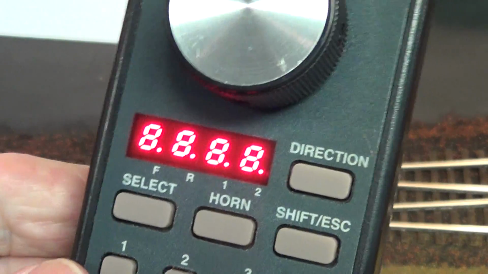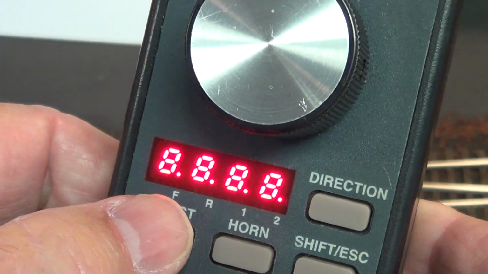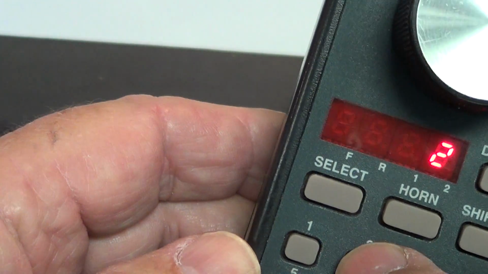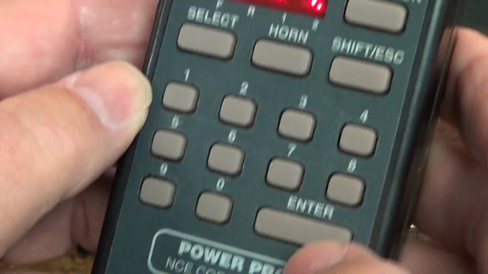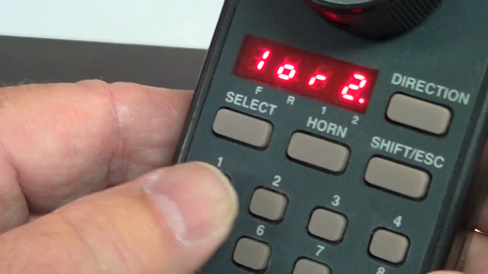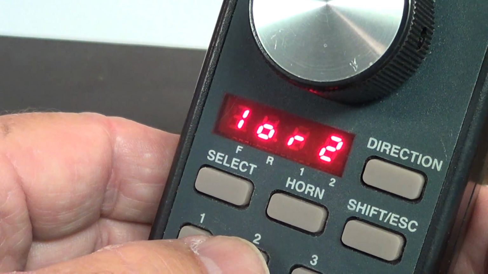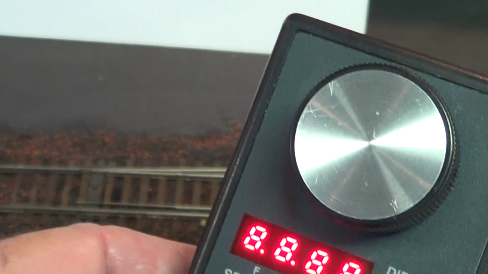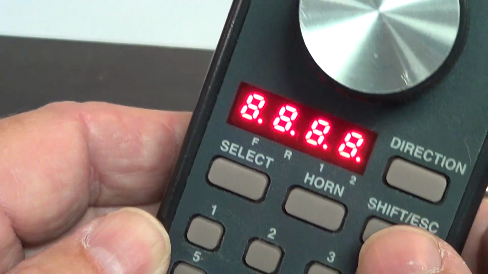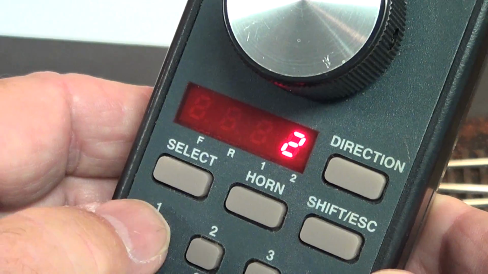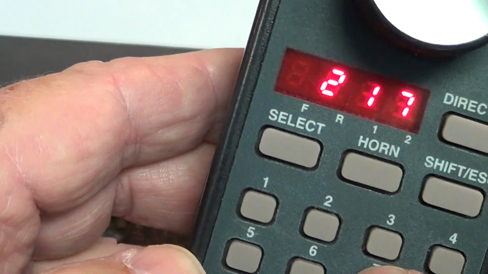But if you didn't have that number and you went in select, you hit select accessory, and you didn't know that was the last one, you would hit 217, enter, and it would say 1 or 2, and we're back to the number 1 position, so we'd hit 2, and the little light there stopped flashing, which tells me it got the command, and as sometimes happens, it didn't work. So we'll go back and do it again. Accessory, 217, enter, 2.